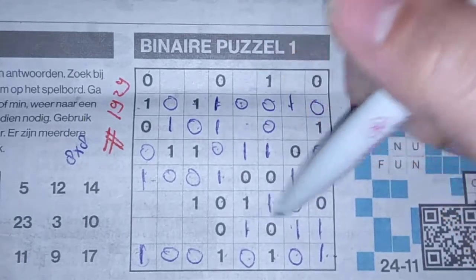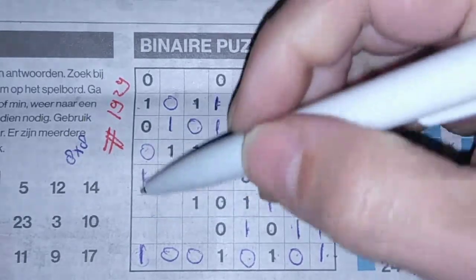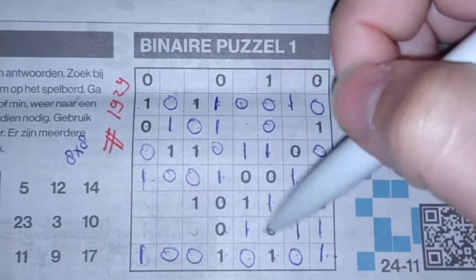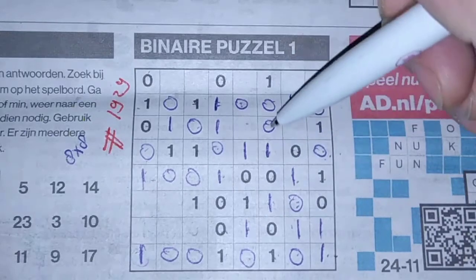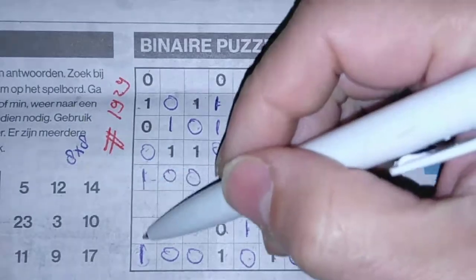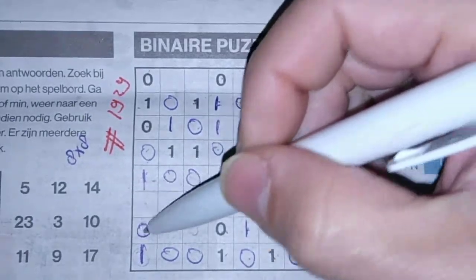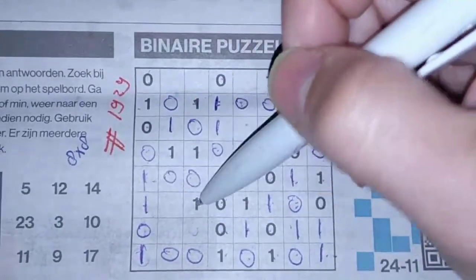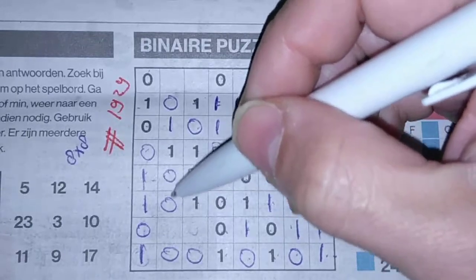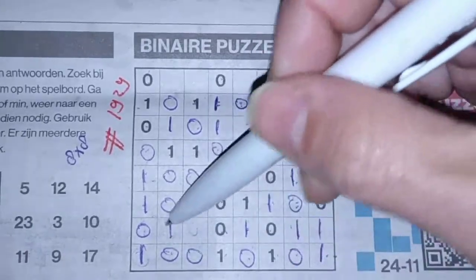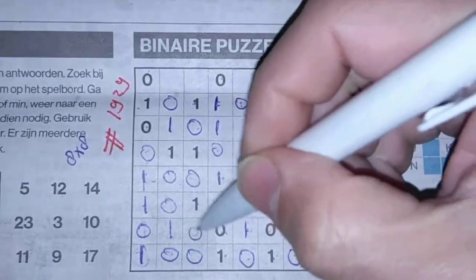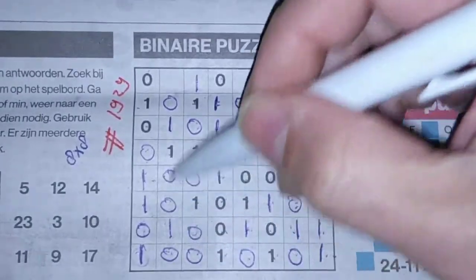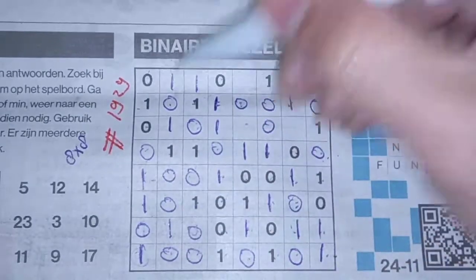3 1s in this row. If I place number 4 here, then we have 3 0s in a row in this row. Not allowed. One of the rules, so this cannot be a 1. This should be a 0. 1, 2, 3, 4. 4 0s, so the rest are 1s. Between 2 1s comes a 0. Between 2 0s comes a 1. We have 4 1s, so the rest are 0s. We have 4 0s, so the rest are 1s. We have here 4 0s, so the rest are 1s.